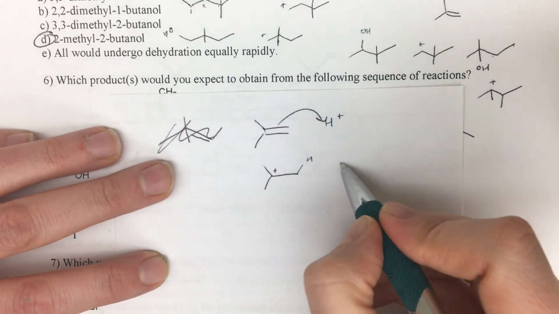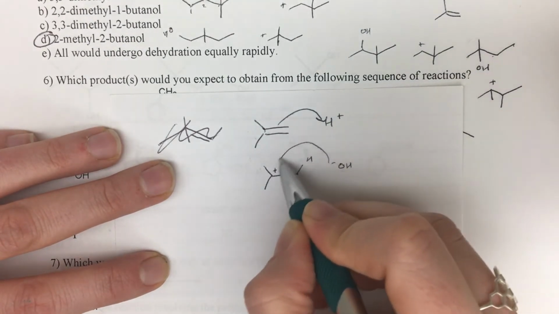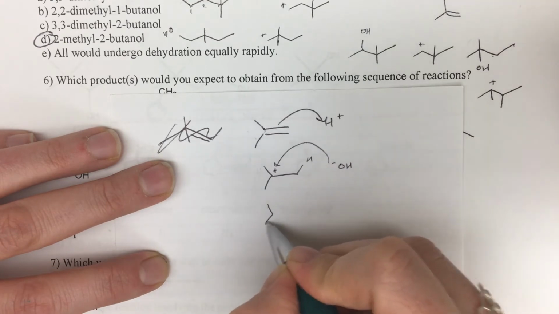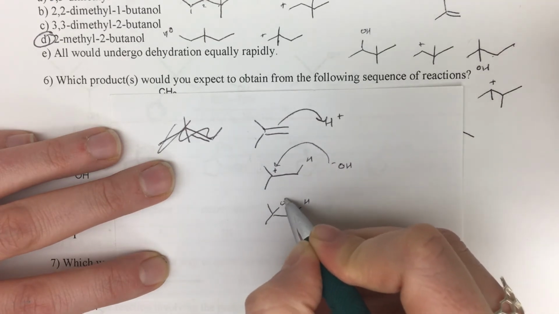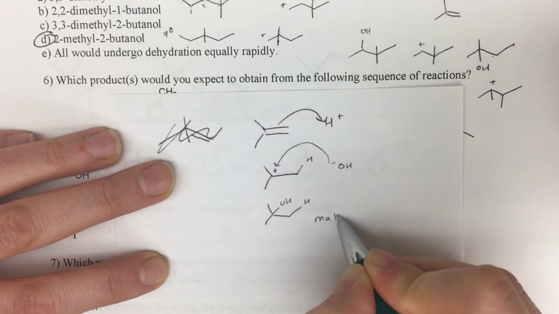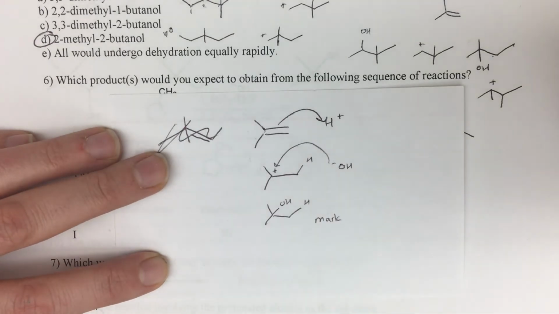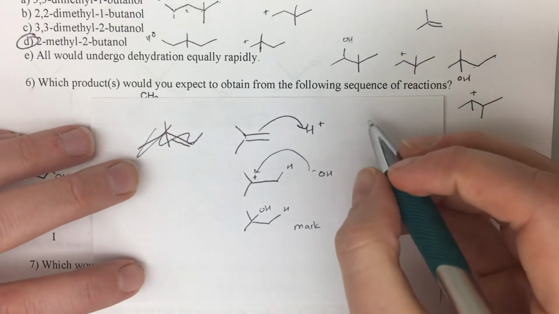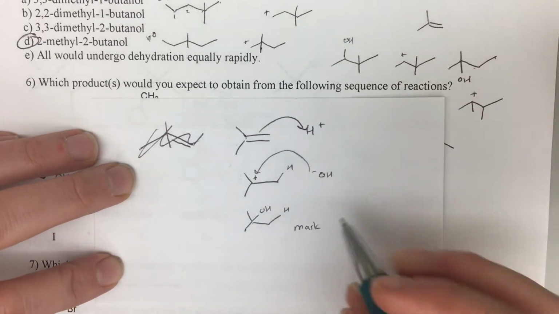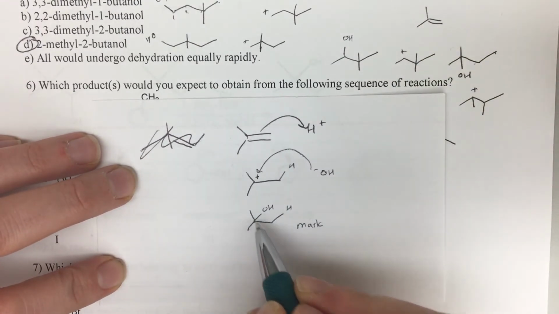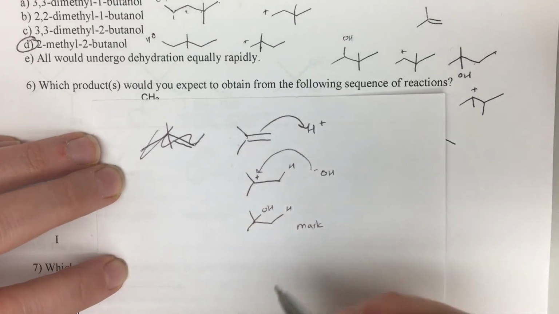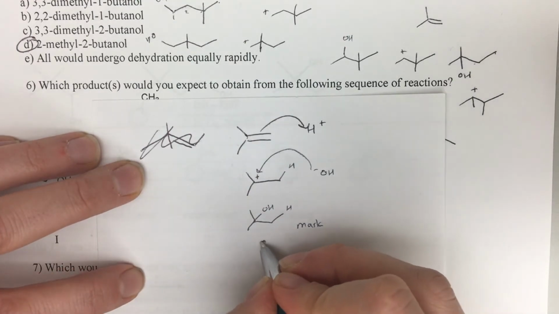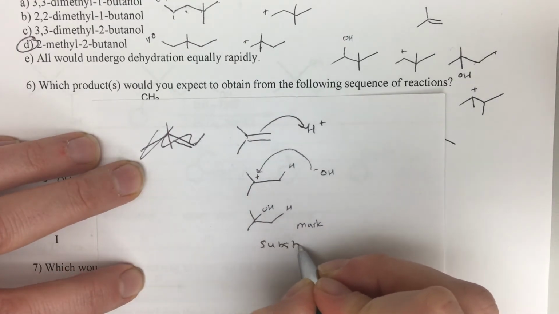And then alcohol will come and attack, or a hydroxide ion will come and attack on the other side. And this is known as Markovnikov. I just call it Mark. Now you can do hydroboration oxidation to get anti-Markovnikov, where it's going to add to the opposite side, the less substituted side. So Markovnikov adds to the more substituted.